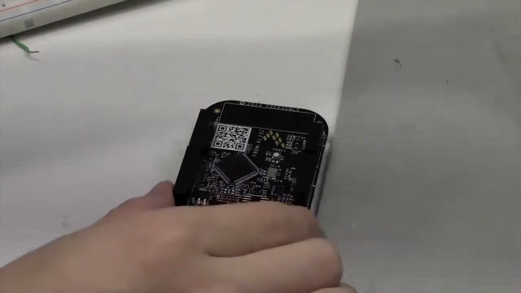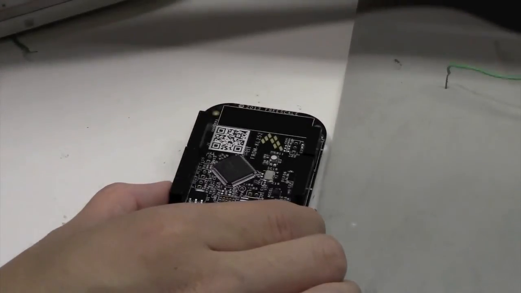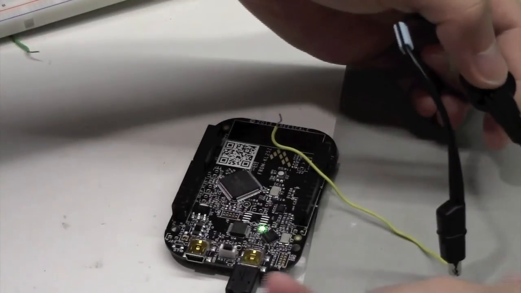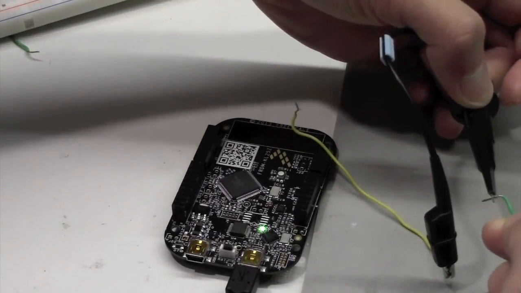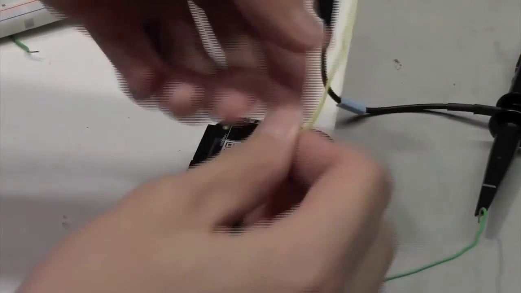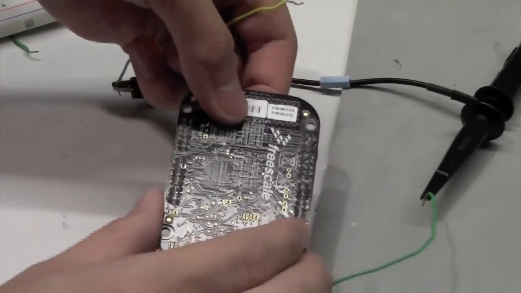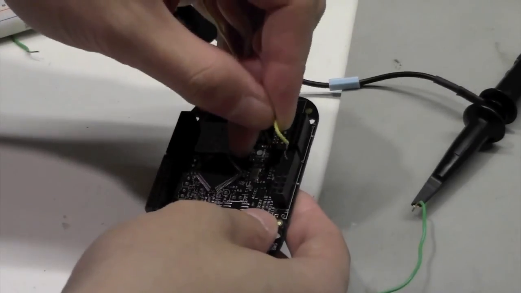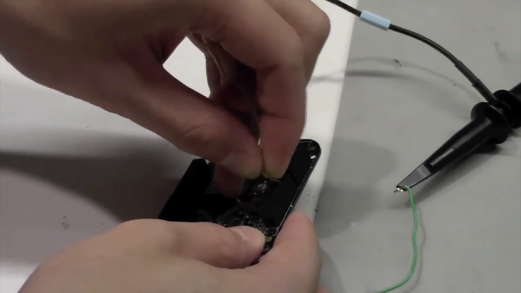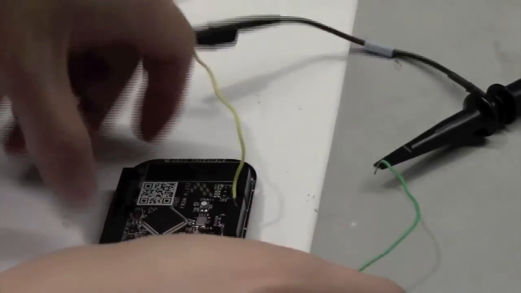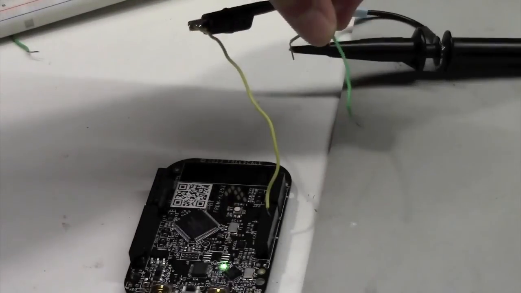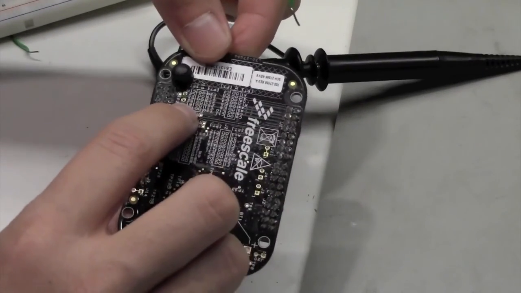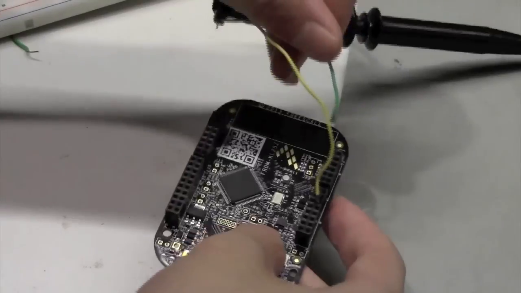Okay, so I already have the mBed powered up for the digital to analog converter, and all we're going to do now is grab some of these oscilloscope probes and attach some wires onto them so we can probe the microcontroller. This is going to be connected to ground, so we're going to find the ground pin on this. The ground pin is located right over here, so we're going to put that right here. And then we're going to connect this to the digital to analog pin. It's located at PTE30, which is roughly right here, so we're going to put that right here.